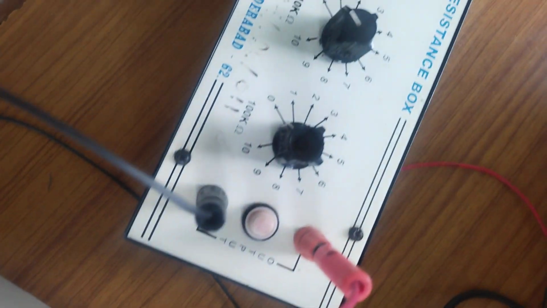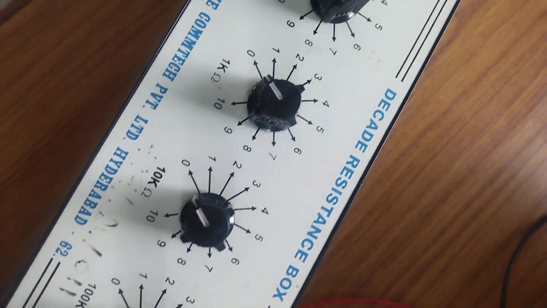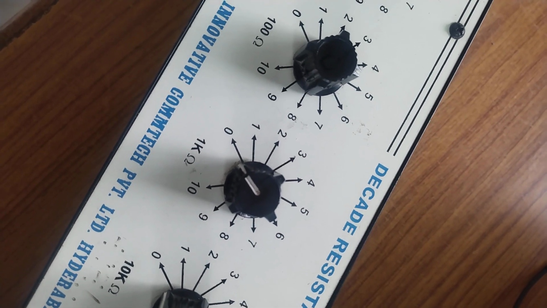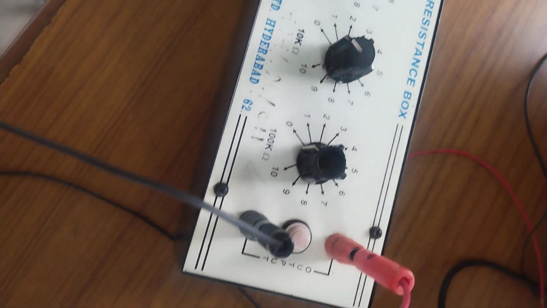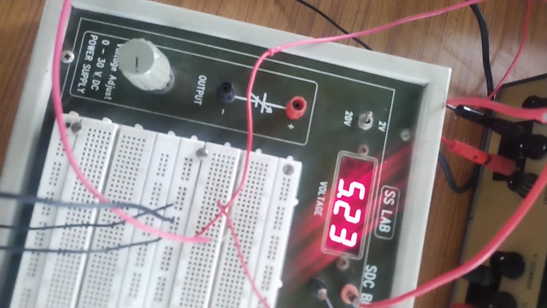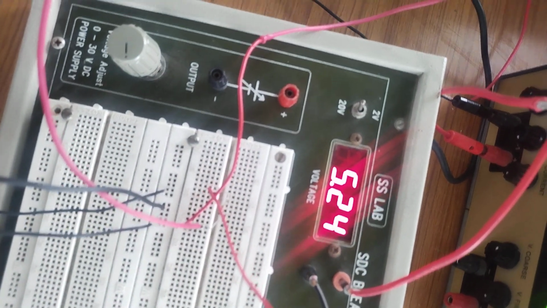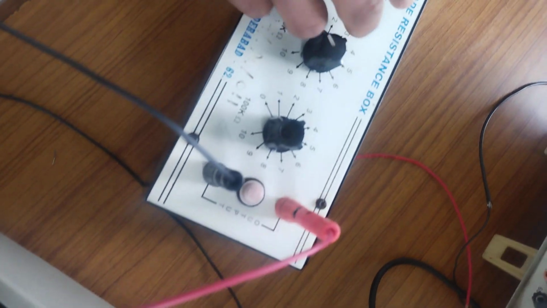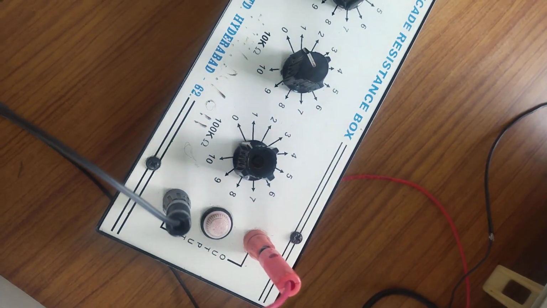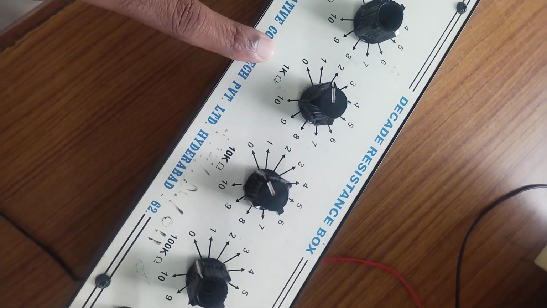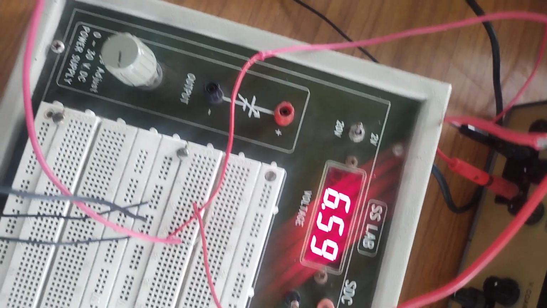Next, we give 500 ohms of resistance. Correspondingly, the voltage is 5.23. Next, we can increase to 1K. For 1K, the value is 6.59.